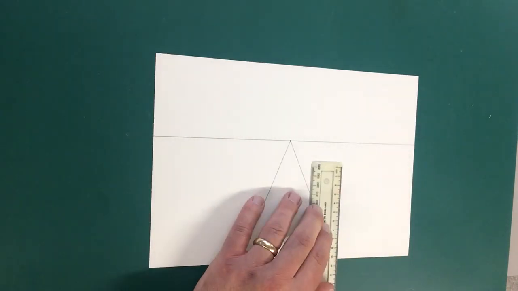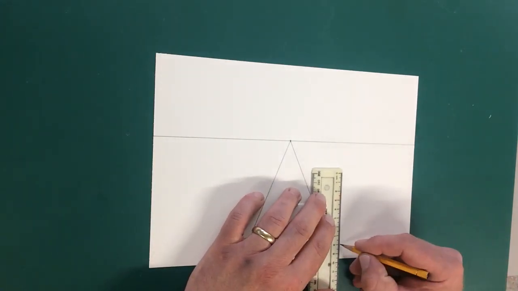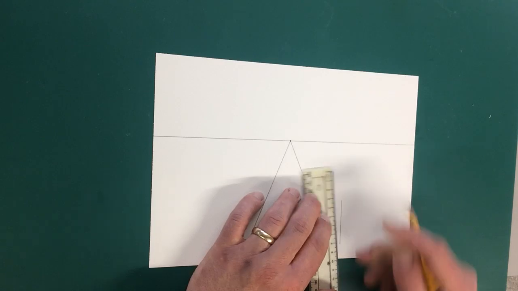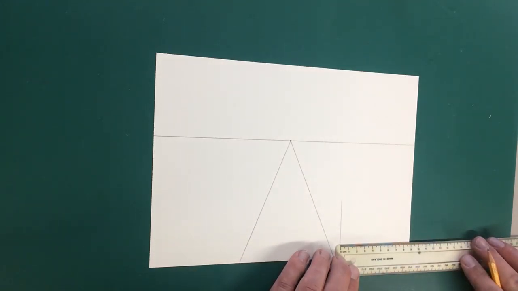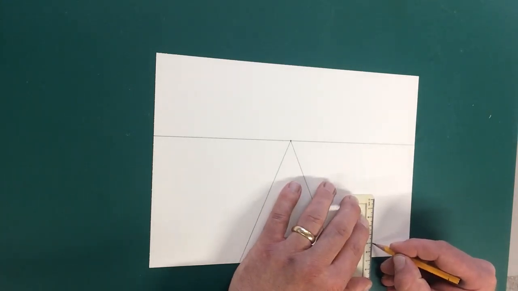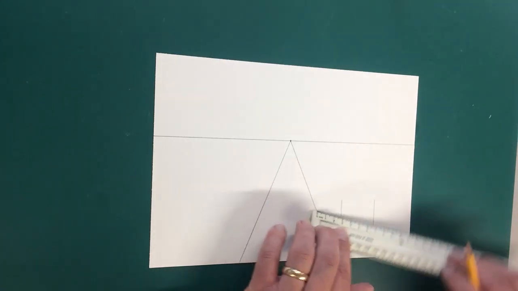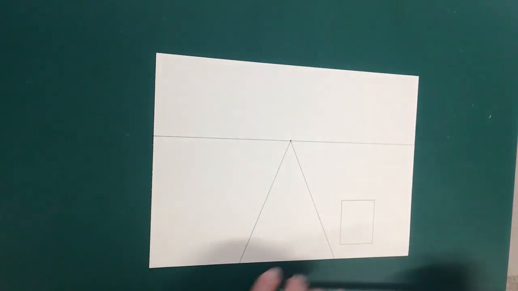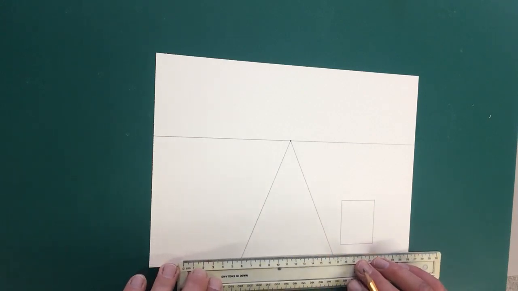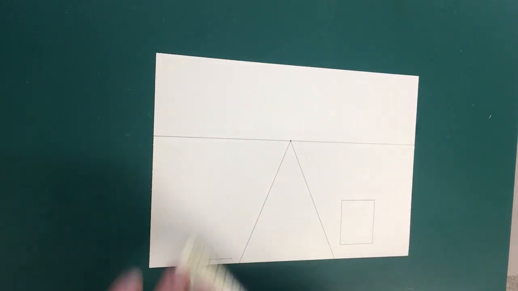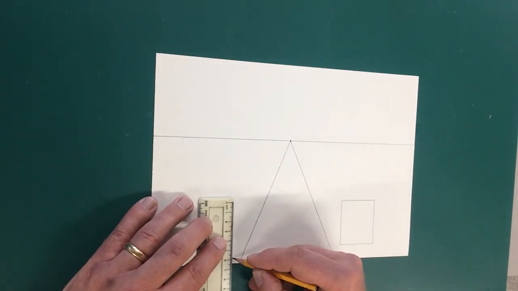Okay, and then starting at the front, you're going to create a square or rectangle, which depends what you want to do. I'm doing a 5 by 4 rectangle on the right hand side, and I'm going to do something similar on the left hand side, but I'm going to make it a little bit lower. It doesn't have to be the same size, it doesn't have to be the same thing. This time I'm doing a 5 by 6 rectangle.